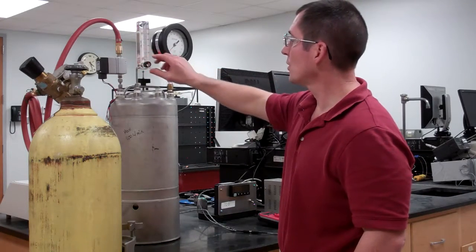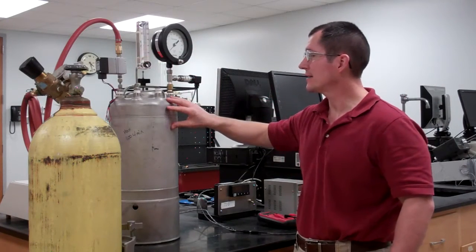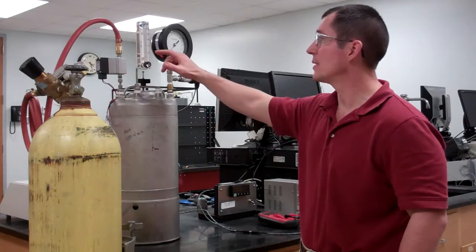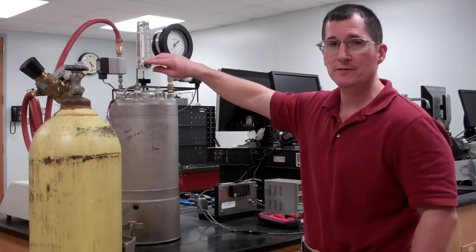So you can come up with different ranges to explore. Now the output of this transducer only goes to 30 psi. This tank can take up to 120. This gauge goes up to 60. So you can work anywhere in that range, but again, keep the outlet flow rate limited to an upper level of 50 liters per minute.